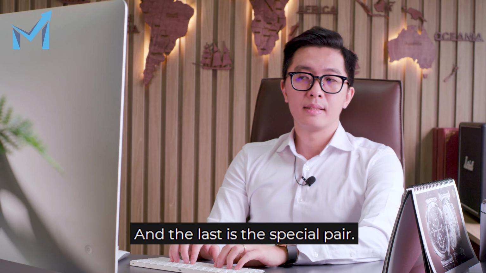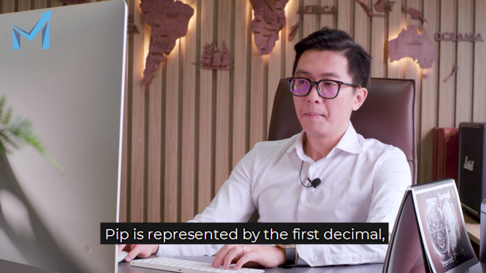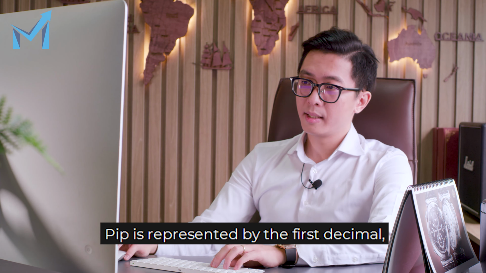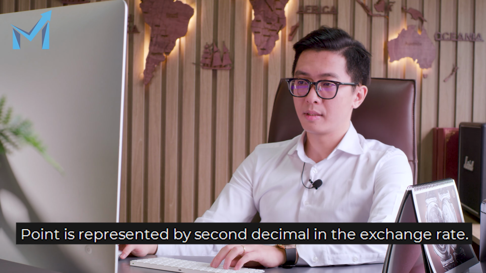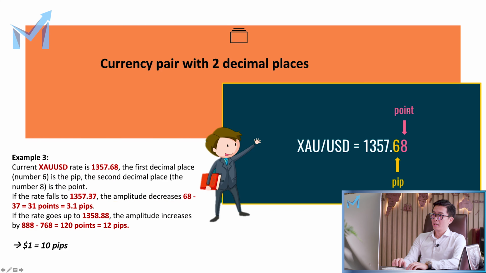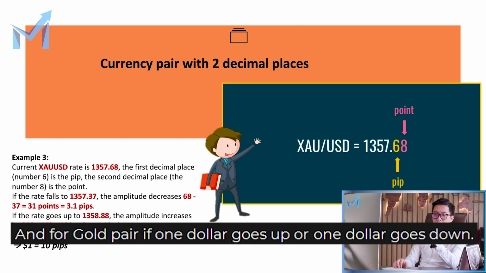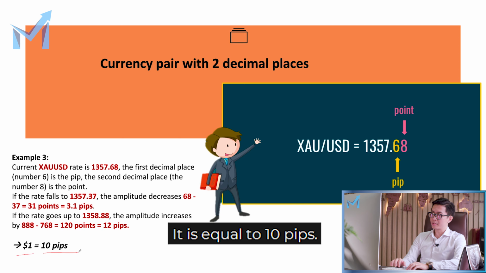And the last is a special pair. It is gold. The pip is represented by the 1st decimal, and the point is represented by the 2nd decimal in the exchange rate. You can see here, here is the pip and here is the point. We also have the same example as these last two. And for the gold pair, if the price goes up $1 or down $1, it is equal to 10 pips.